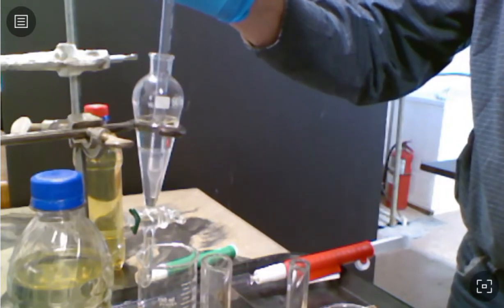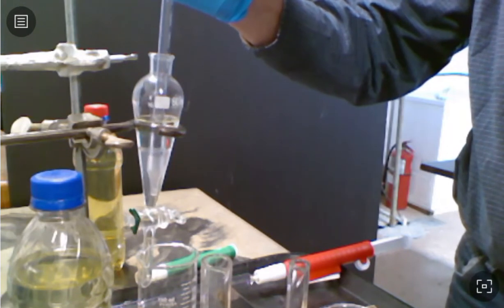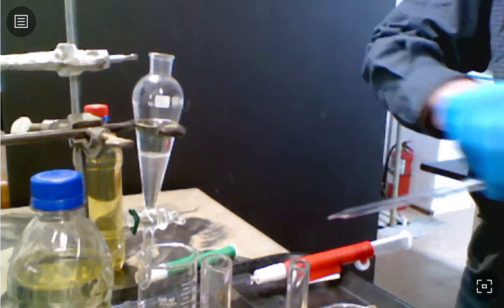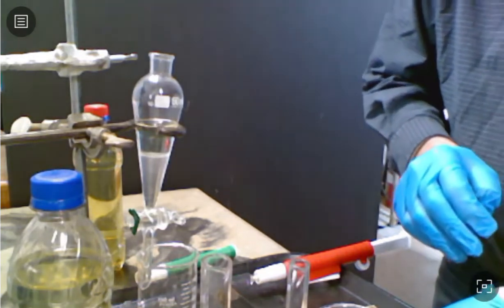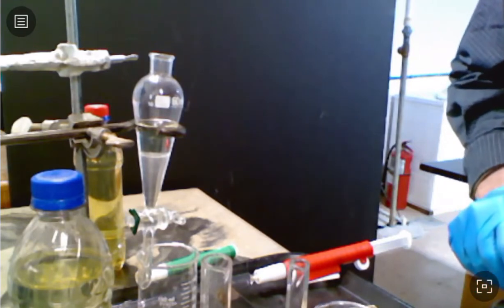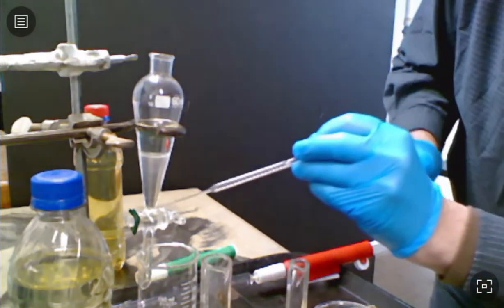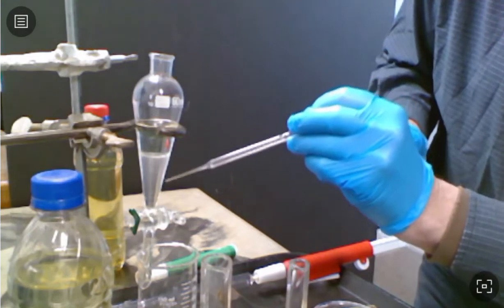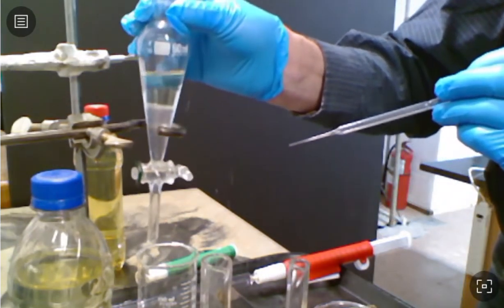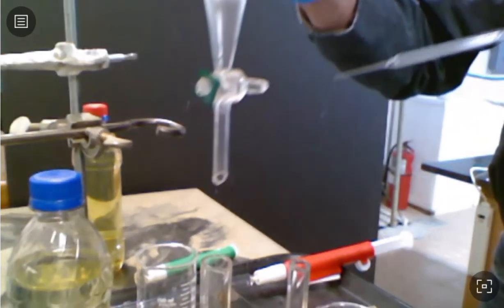All right, just about got all my water in there. Pull that out. All right, so you can see that there are now two layers here. This lower layer has got our water in it. Let's see if it's a better picture if I get it closer to you. Yeah. There we go.